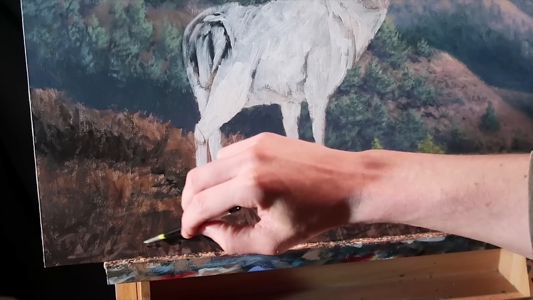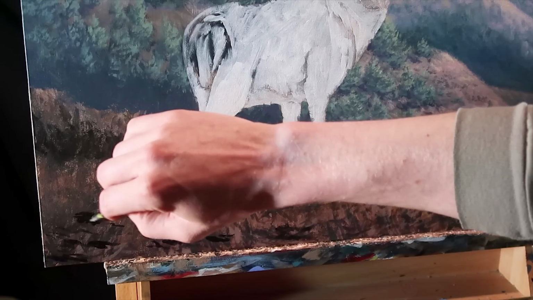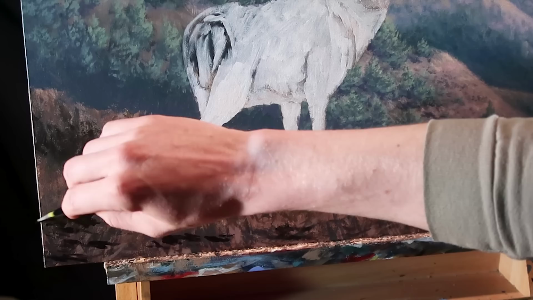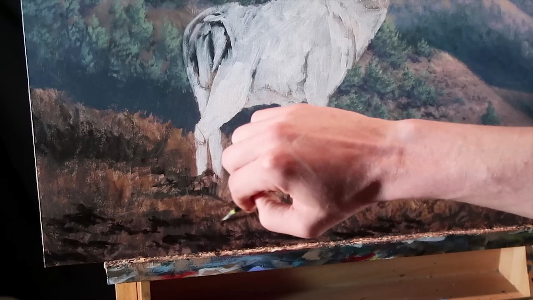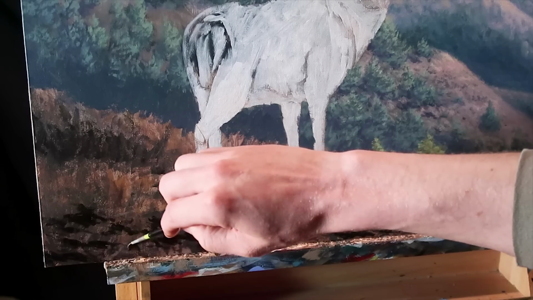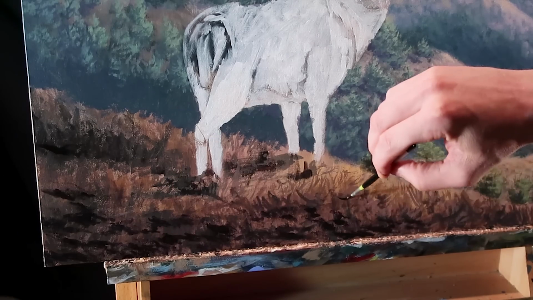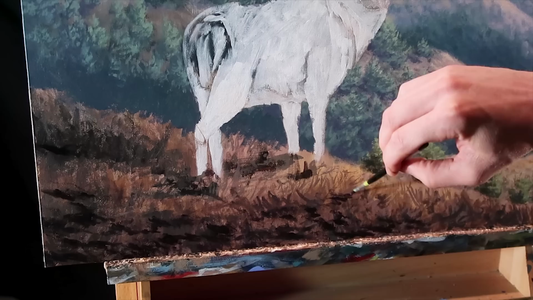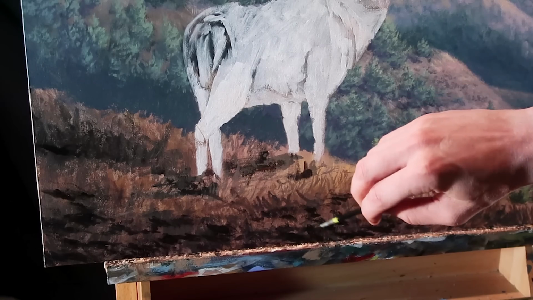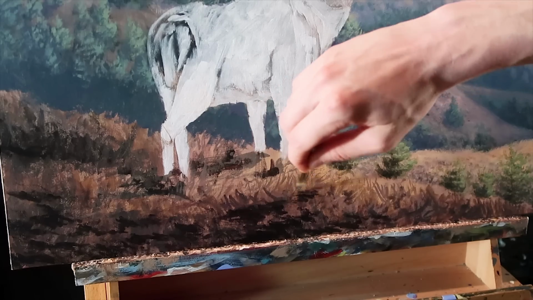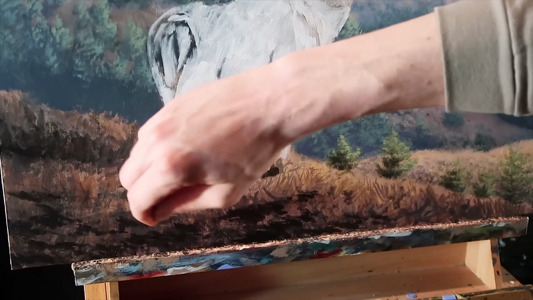Then you can see me switch to a darker color here, and I'm beginning to think about the ground. So I'm adding this texture more into a horizontal pattern, and that's going to give me the feeling of perhaps some dirt on the ground in between the grass, things like that. So I'm going to build up some of that ground color, really, really dark color.